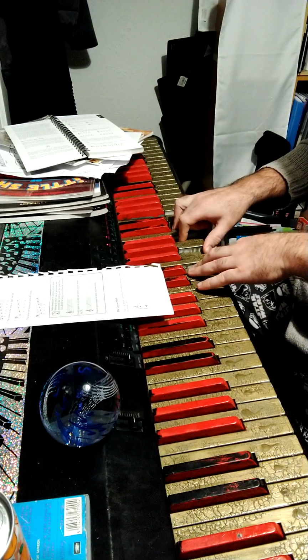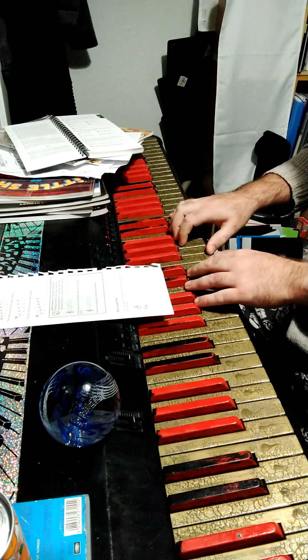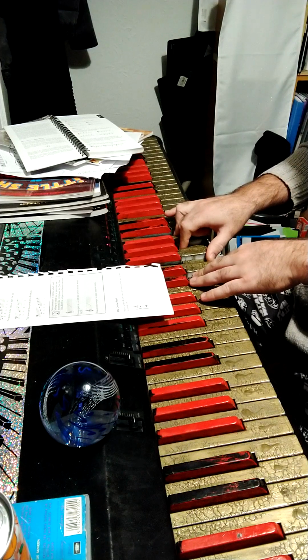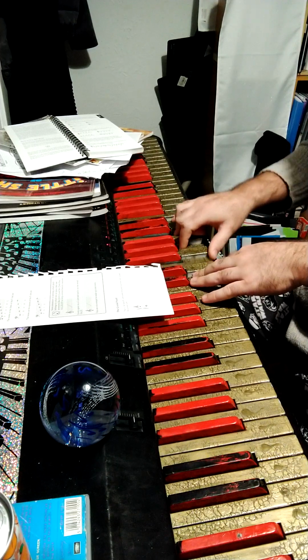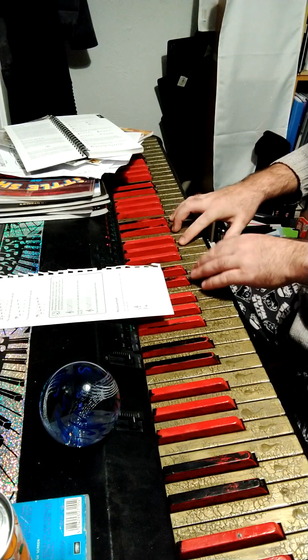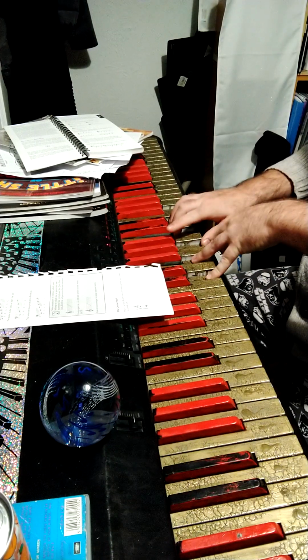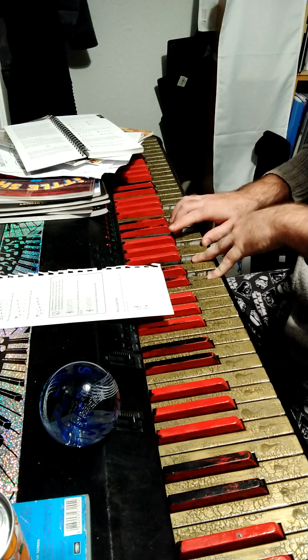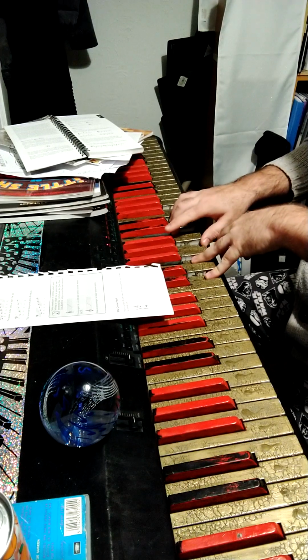The notes on the spaces of the G clef are D F A C. That's a D minor 7. E and G is bigger hands. D minor 7, 9, 11.